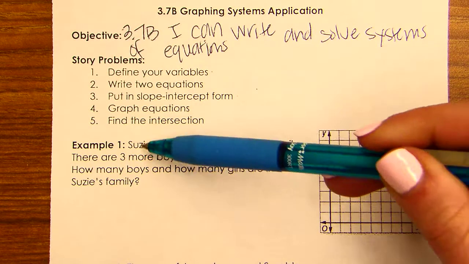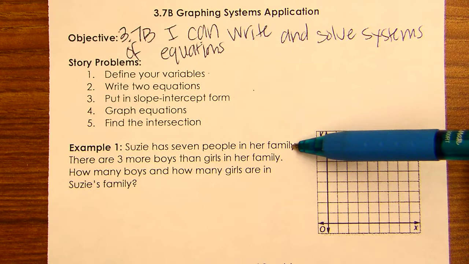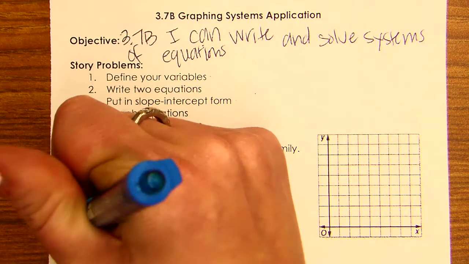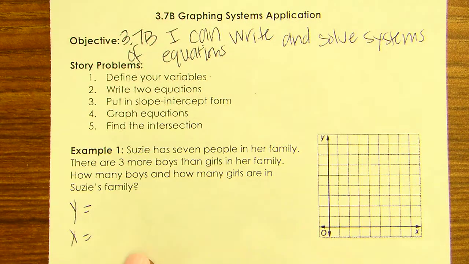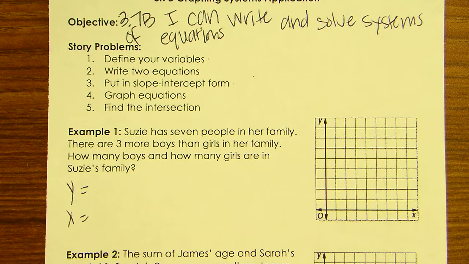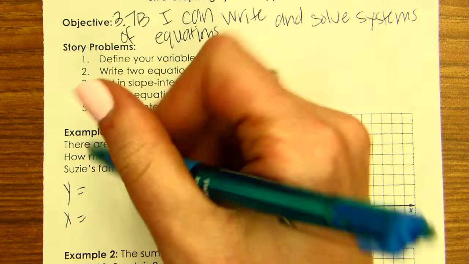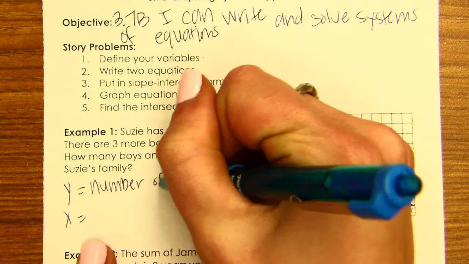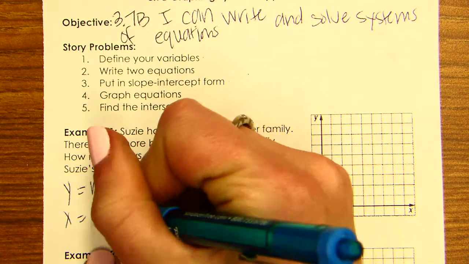So for the first example, it says Susie has 7 people in her family. There are 3 more boys than girls in her family. How many boys and how many girls are in Susie's family? So I have to first define my variables. Again, I make the y variable represent the one that's greater. So I'm going to make y be the number of boys, and I'm going to make x be the number of girls.